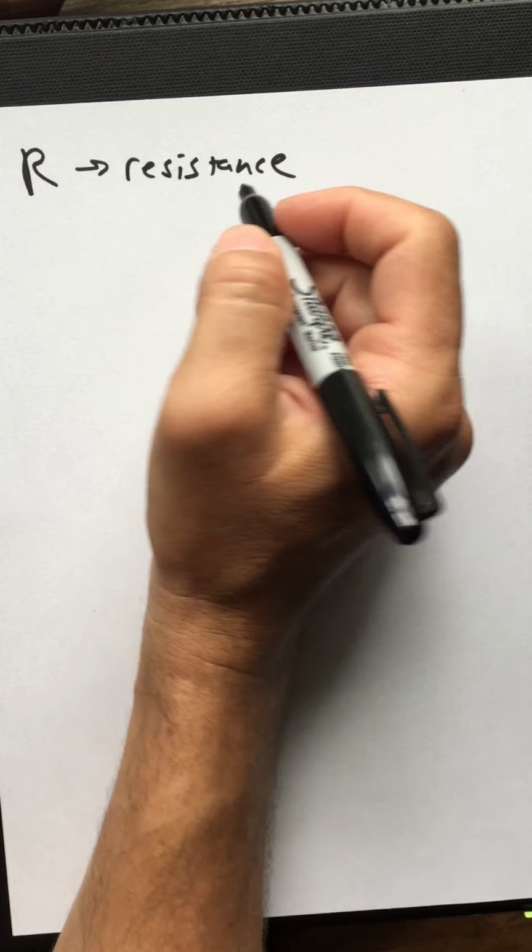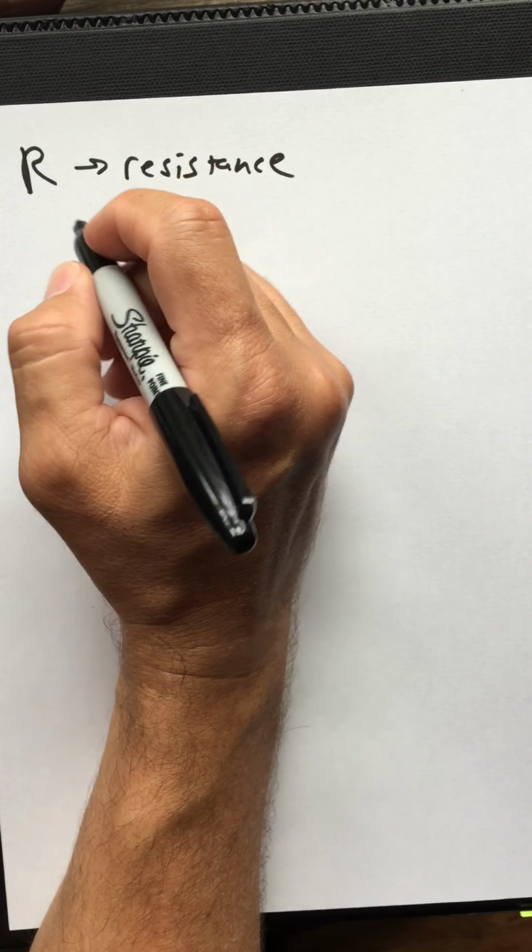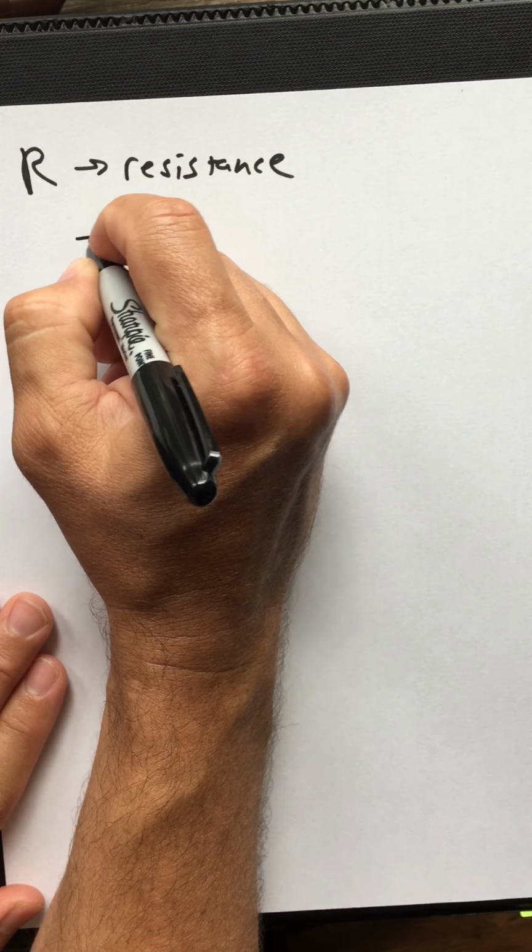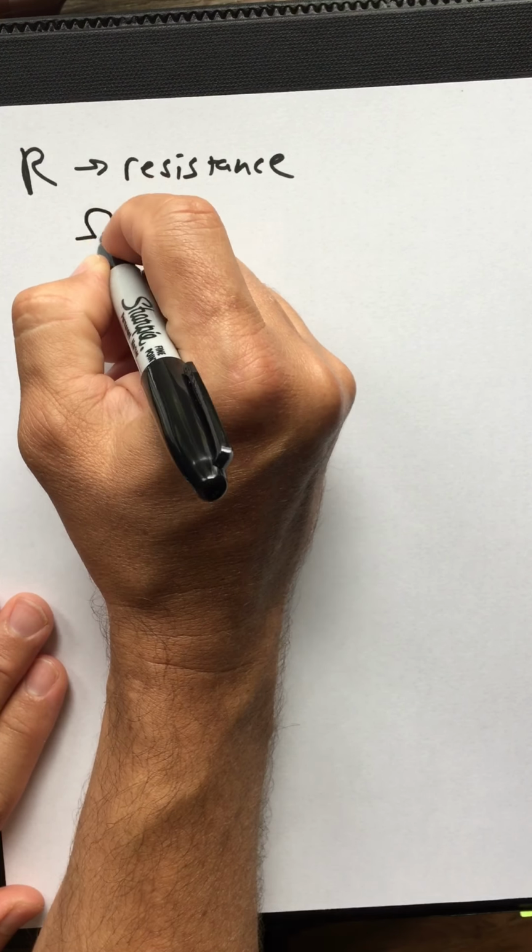So let's talk about how to symbolize that. All right. So the symbol for resistance is just a capital R. We read this as resistance. The unit of resistance is called the ohm. We will write that as a capital omega. Omega is the Greek O, right? This is a capital omega.